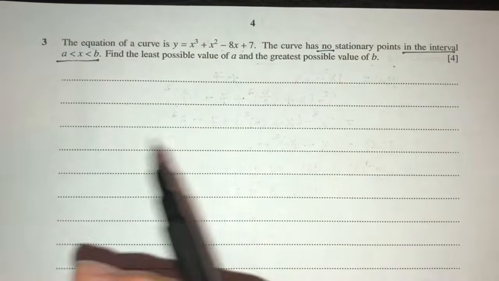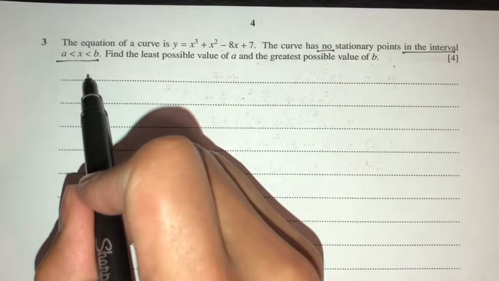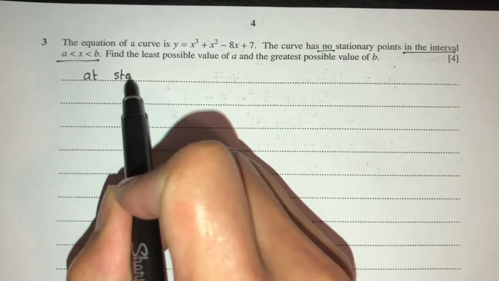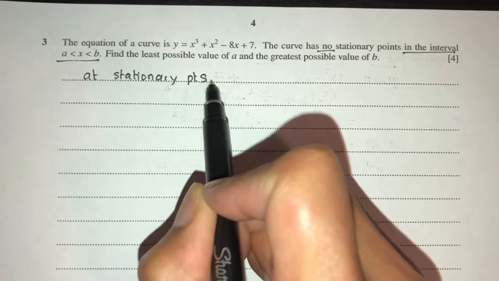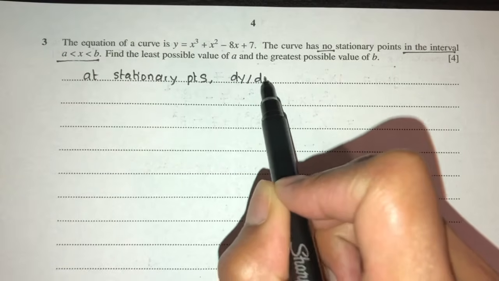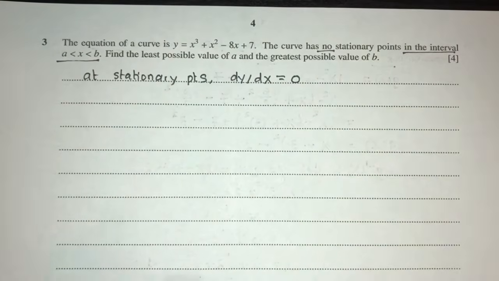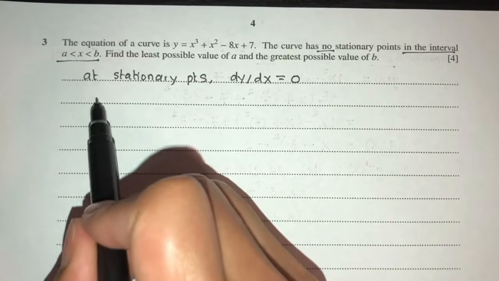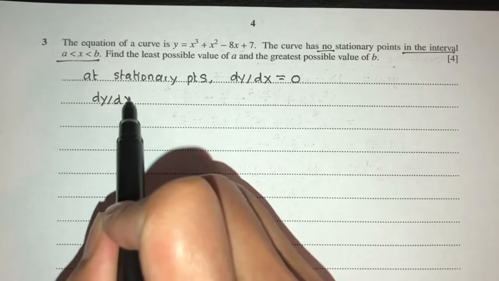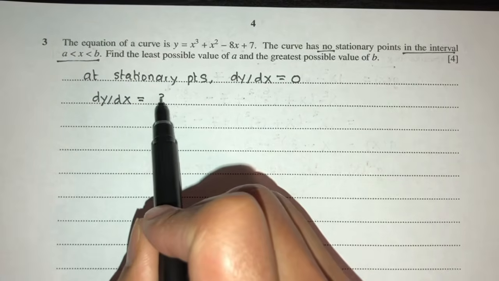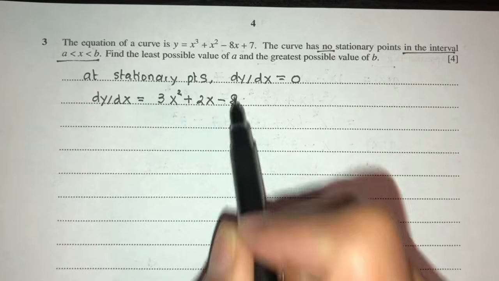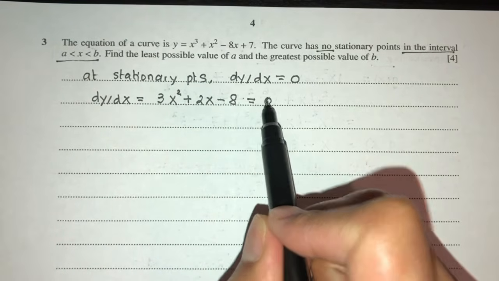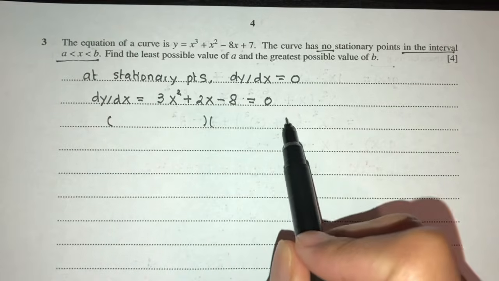First let's see where the stationary points are. At stationary points, we know that dy by dx is equal to 0. That's something we must know to solve these questions. So we have to find dy by dx. dy by dx is equal to 3x squared plus 2x minus 8 equal to 0. So we have to factorize.